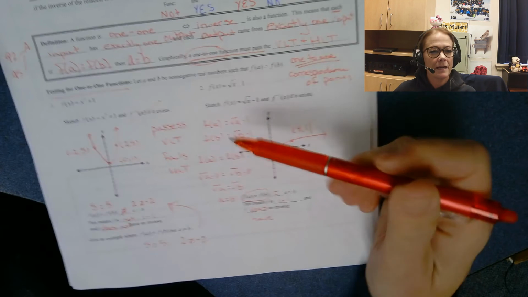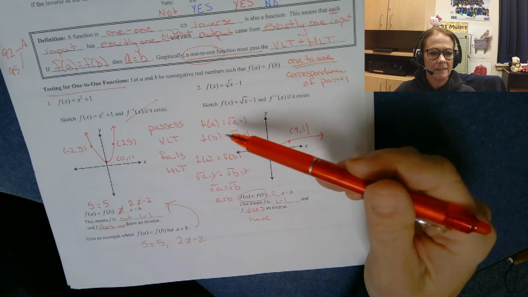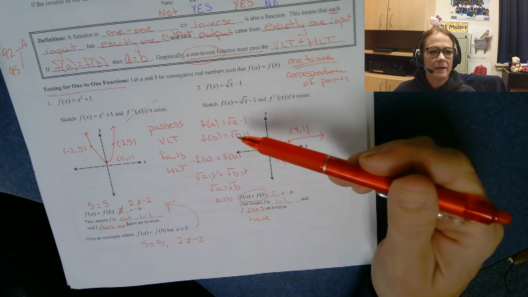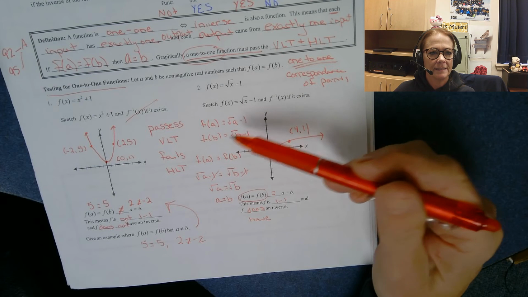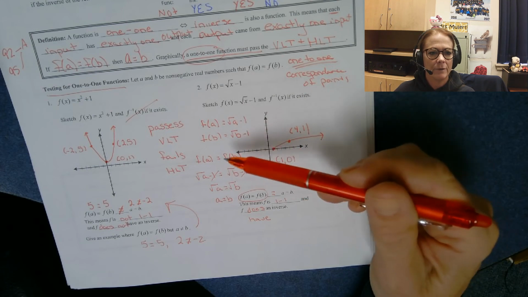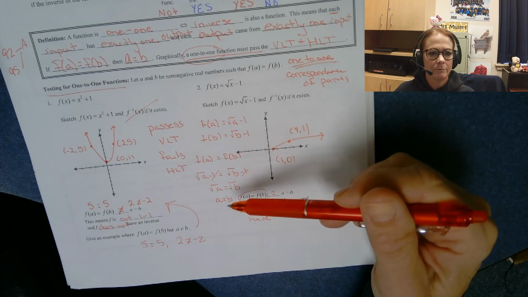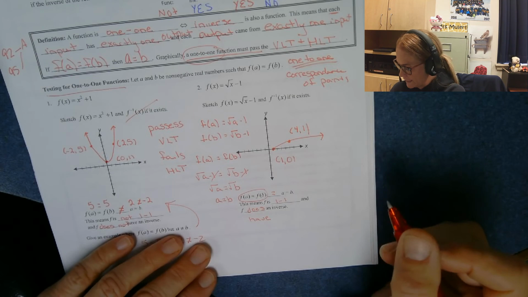Okay, so that's just kind of like, we couldn't get any points to look at, so we had to do kind of like a proof. If f of a is this, and f of b is this, and we set those equal, when it all shakes out, can we prove that a is equal to b? And so, yes, we can on that one.